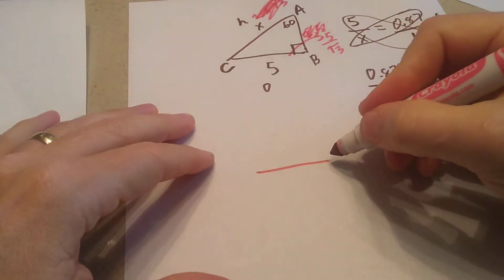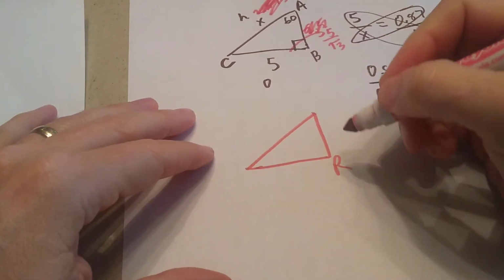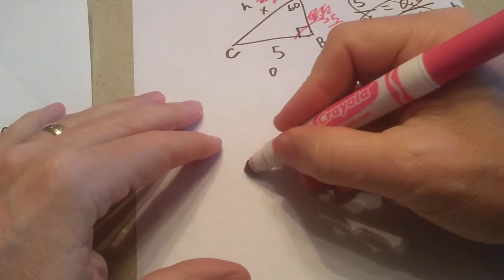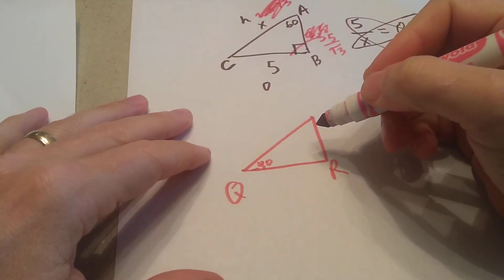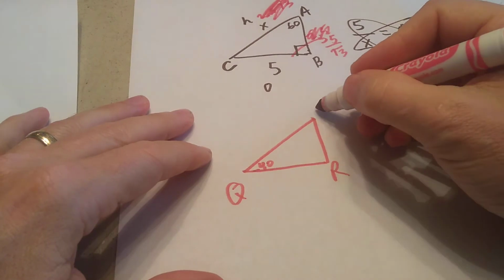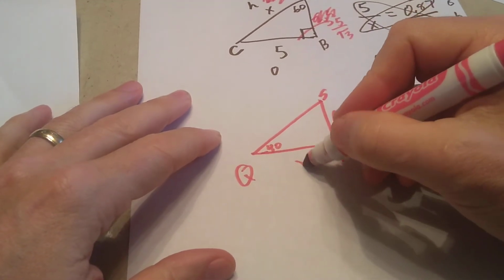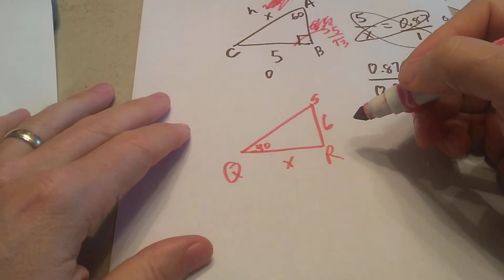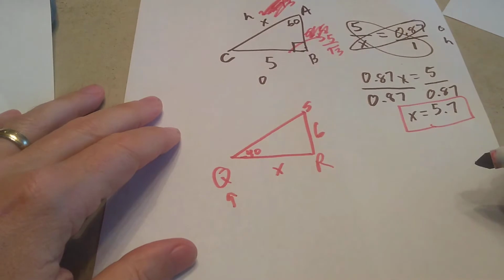Okay, so we have QRS. This is R. Angle Q measures 40 degrees. And RS is equal to 6. And I'm trying to find the adjacent side, which is right here. And there's a typo in there which says adjacent to angle R. It should say adjacent to angle Q. So I'll have to go back and fix that.